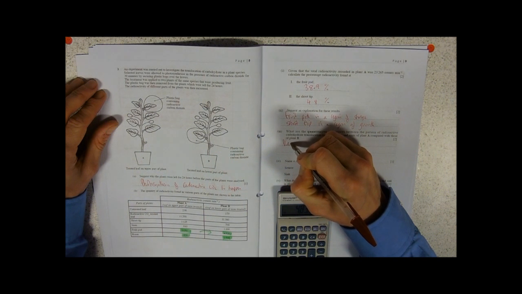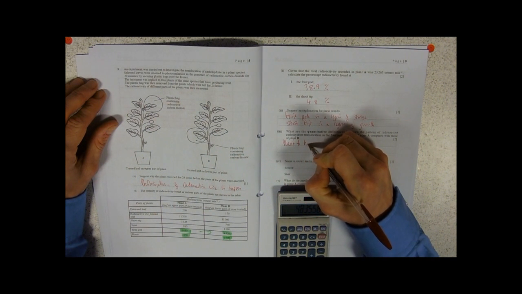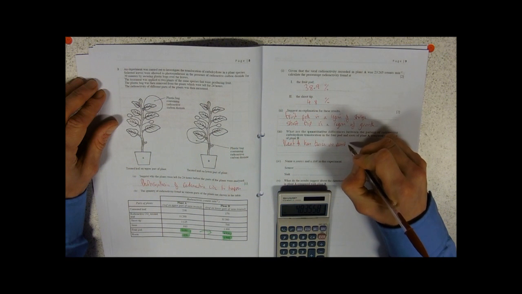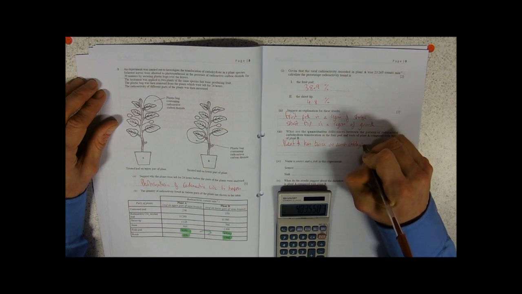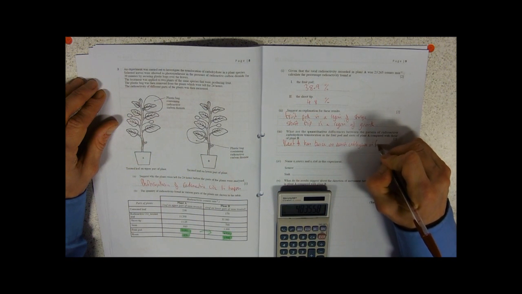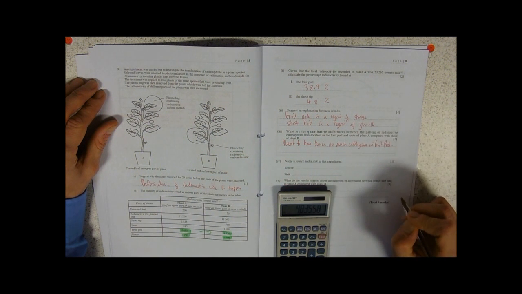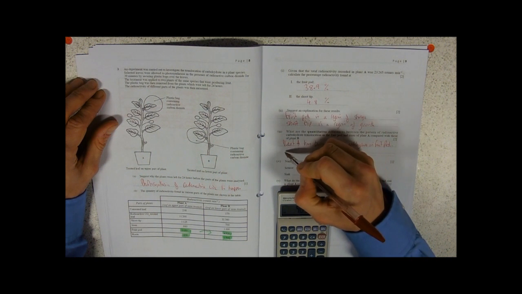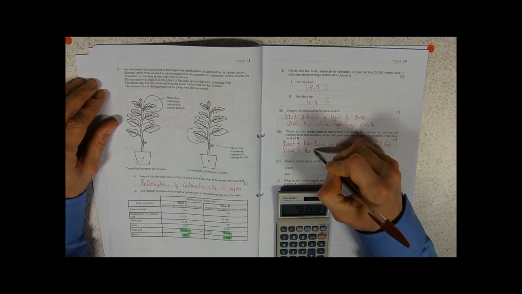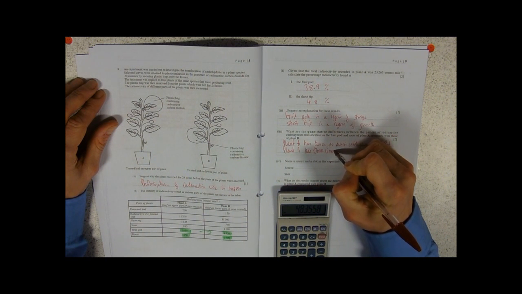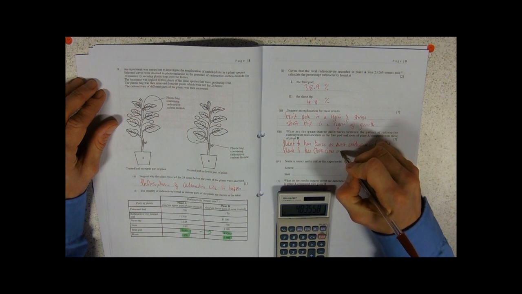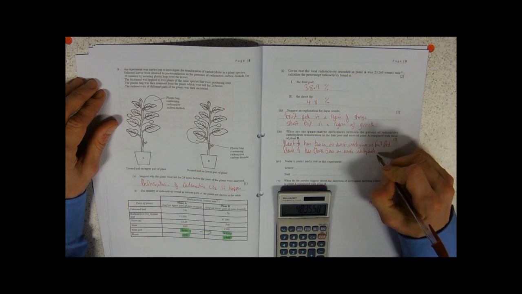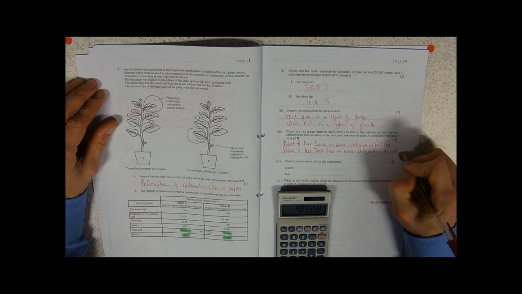So plant A has twice as much carbohydrate in the fruit pod than plant B, and likewise we can go plant B has 3 times or thrice as much carbohydrate in the roots.